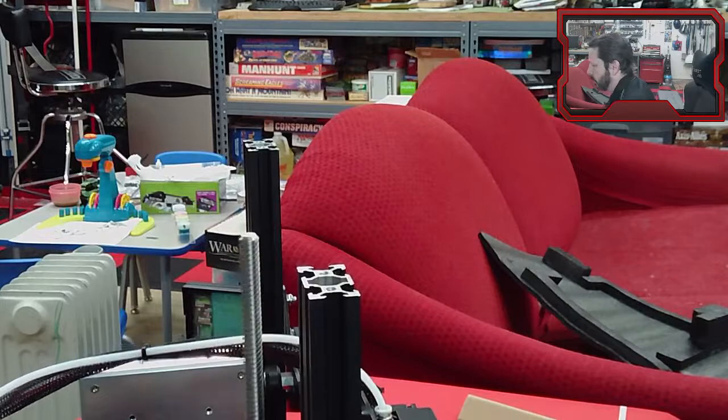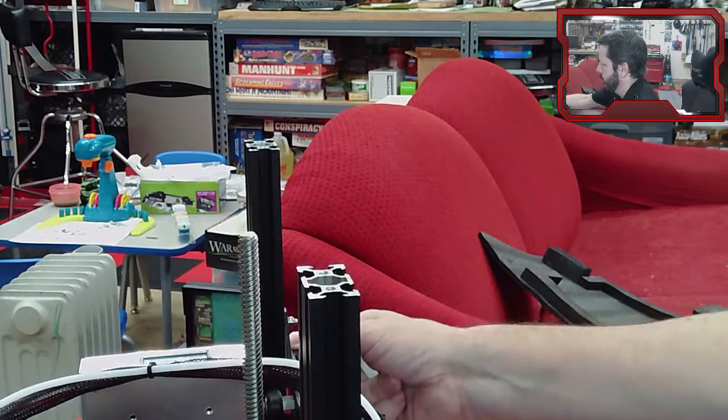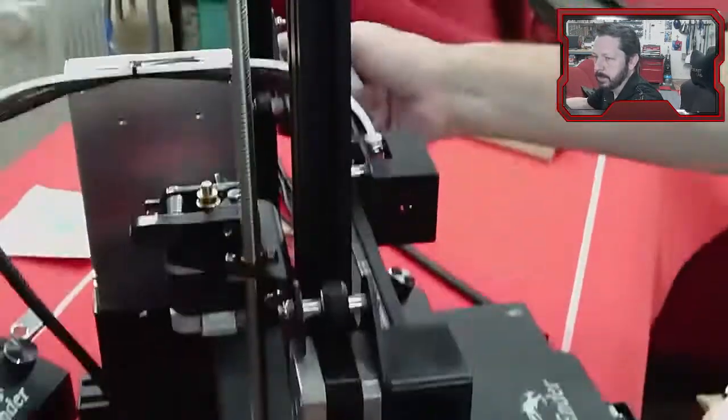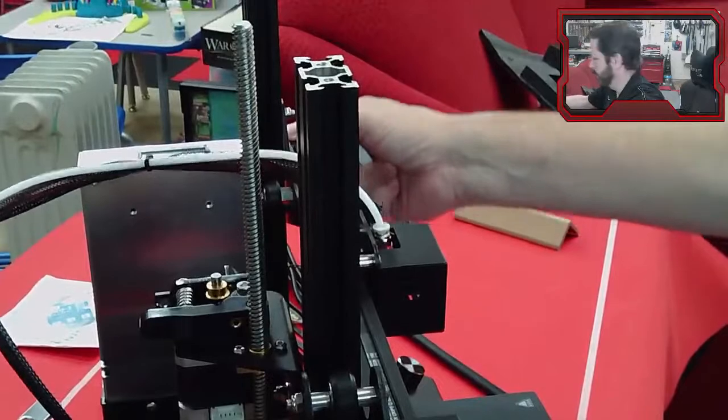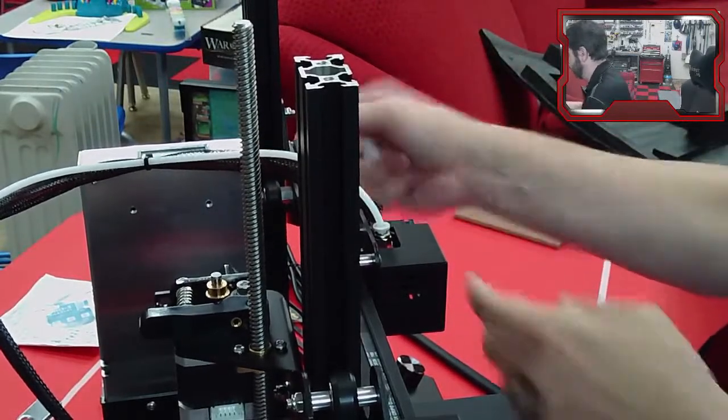One of the things that we'll have to do later on is, notice how sloppy that is. That's because of the... whoops. See, it can move a lot. That's because of this, well, the combination of these nuts here. So I need to definitely tighten this one up.